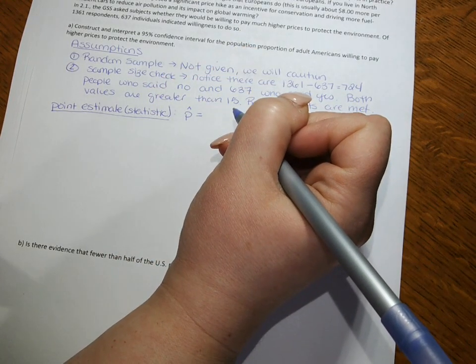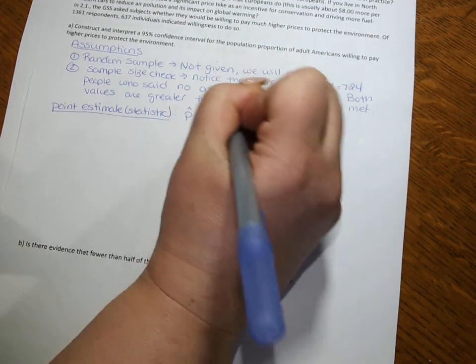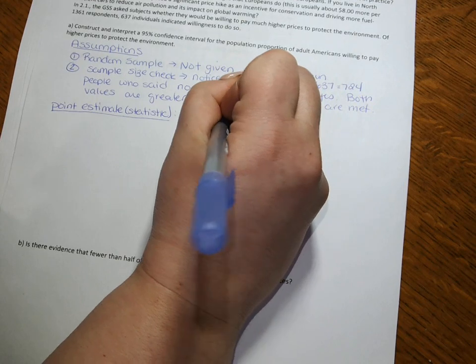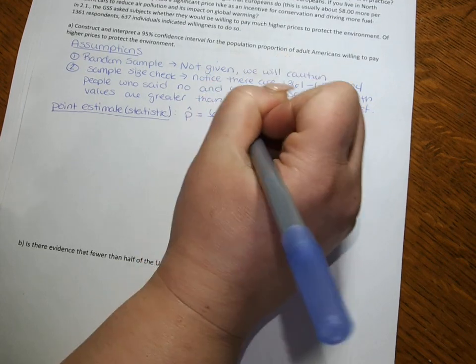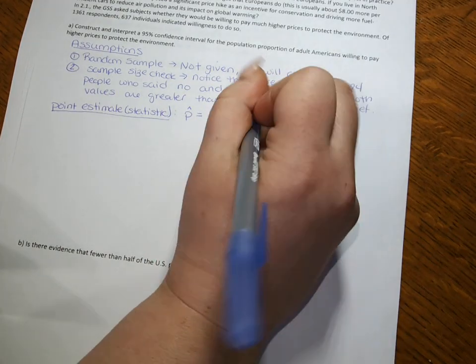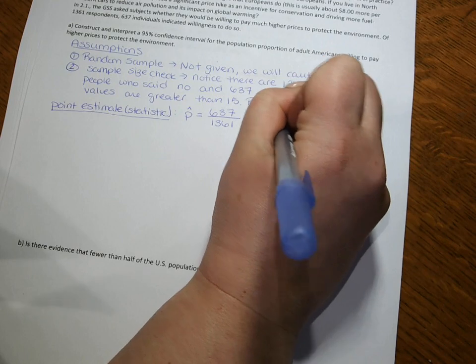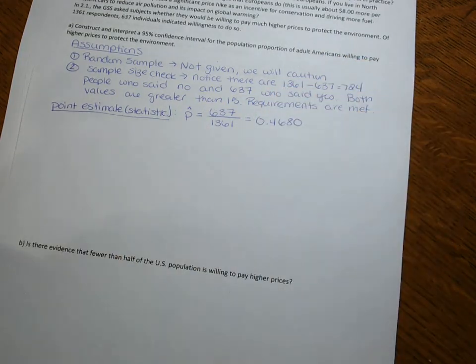And since we're interested in the proportion of people that are willing to pay, we had 637 say yes out of the total of 1,361. Placing these values in our calculator, we'll find that p hat is equal to 0.4680. You'll want to take most of these calculations out to 4 decimal places, otherwise you're likely to end up with round-off error.